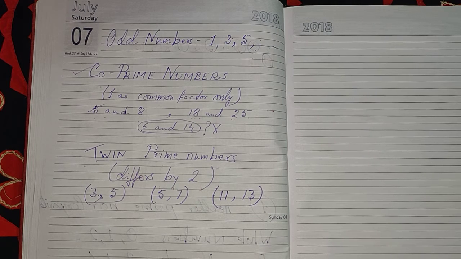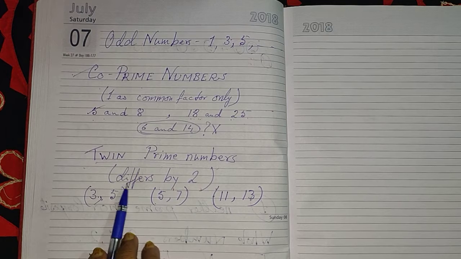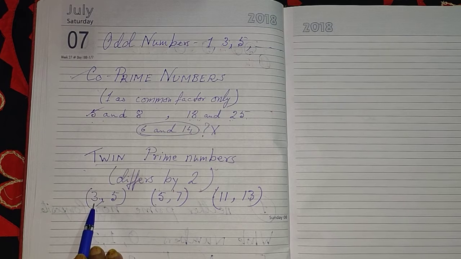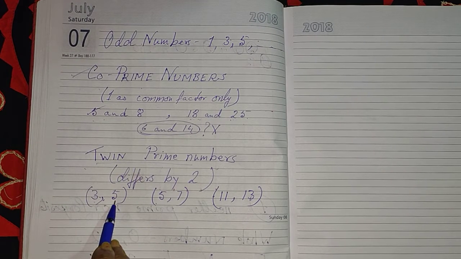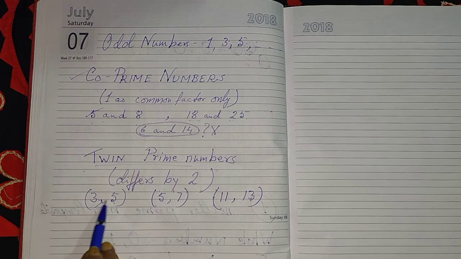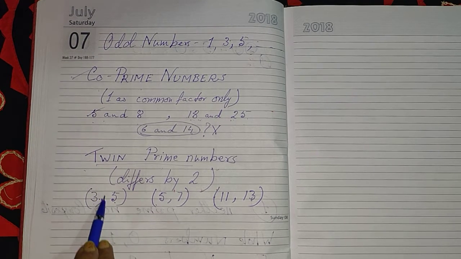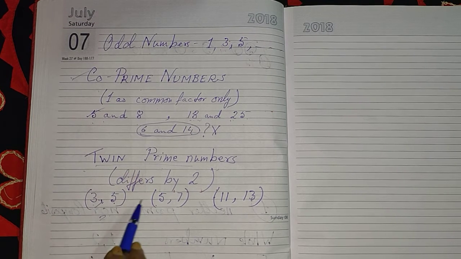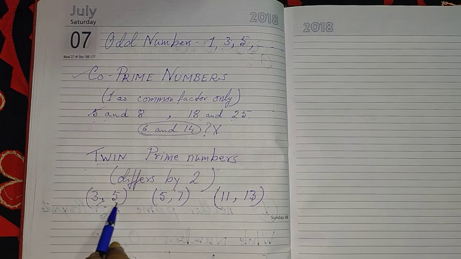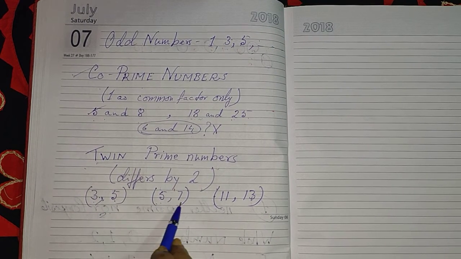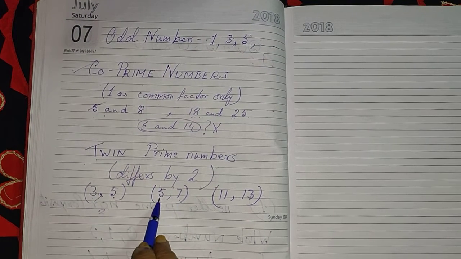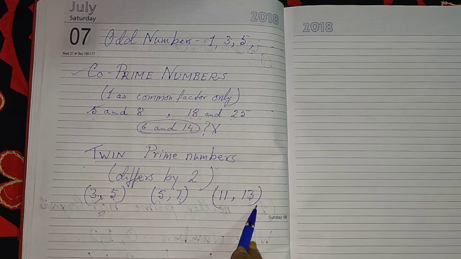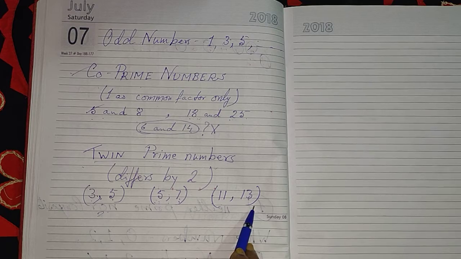Twin prime numbers are prime numbers which differ from each other by 2. As for example, 3 and 5 are twin prime numbers, because 3 and 5 do not come one after the other. There is one number in between. So the difference between 5 and 3 is 2. Where the difference is 2, they are the twin prime numbers, like 5 and 7. 5, 6, 7. So difference of 2. So they are the twin prime numbers. 11 and 13. They are the twin prime numbers.